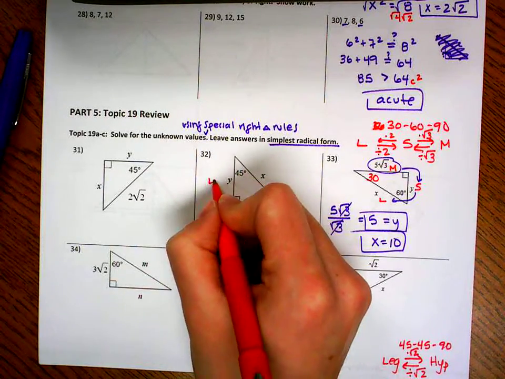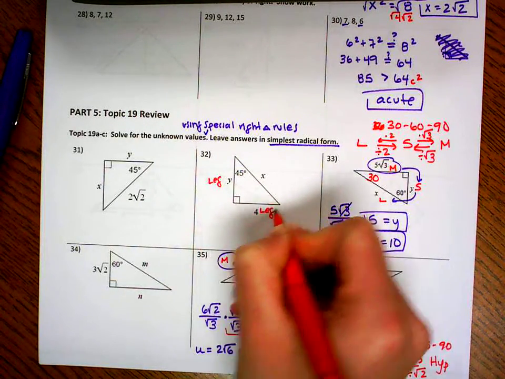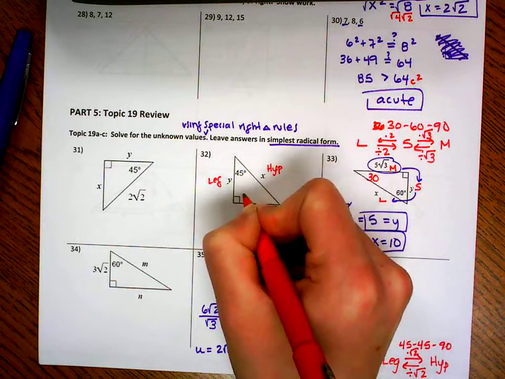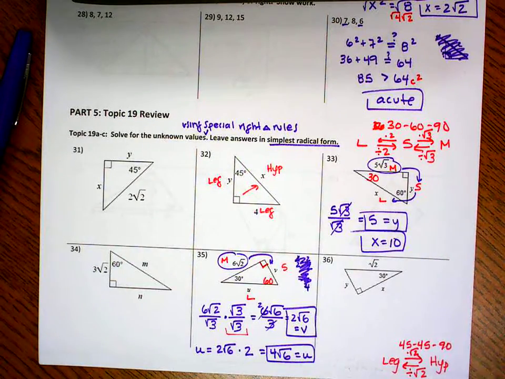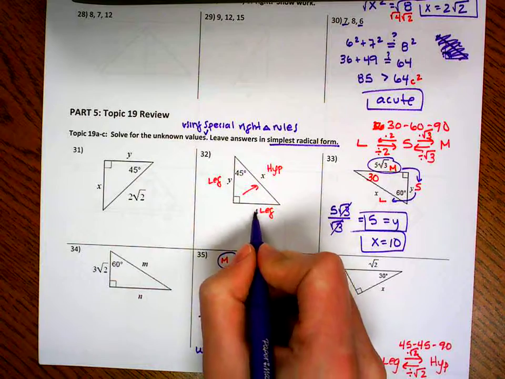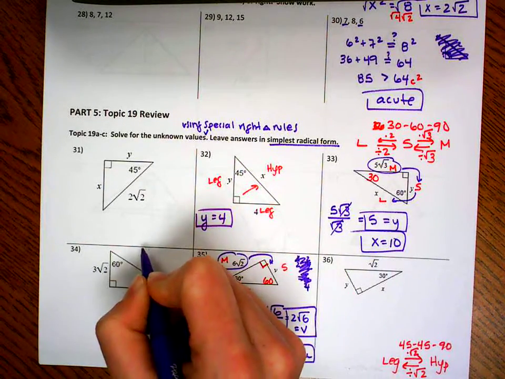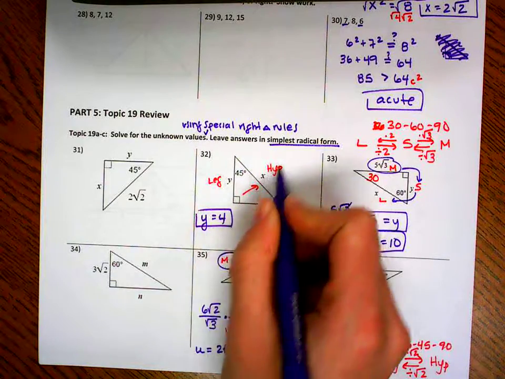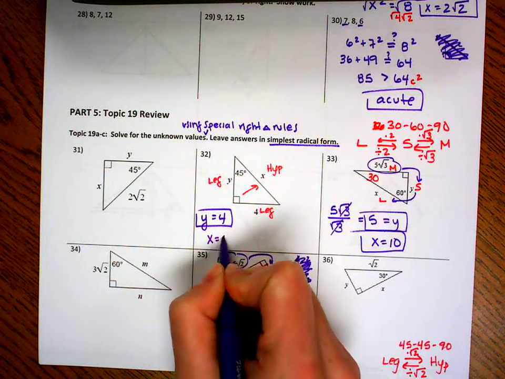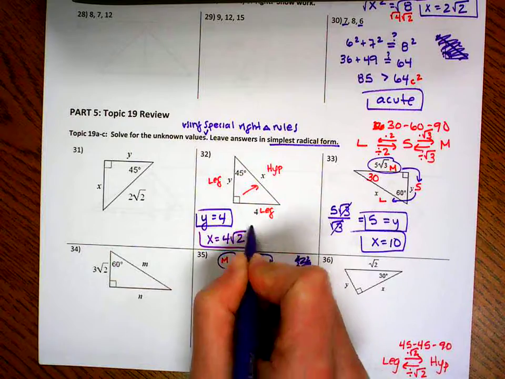So here's a leg, here's a leg, here's a hypotenuse. The hypotenuse has to be on the longest side across from the 90-degree angle. Well, if this is 4, my other leg has to be 4. And to get my hypotenuse, I multiply these by root 2. So 4 times root 2 is just 4 root 2. That was a nice and easy one.